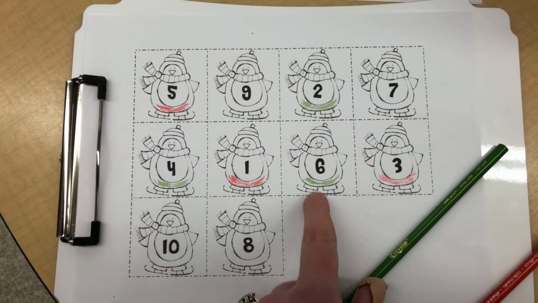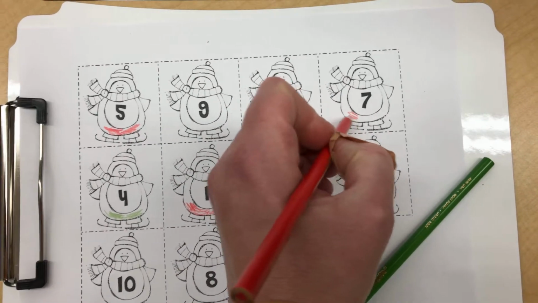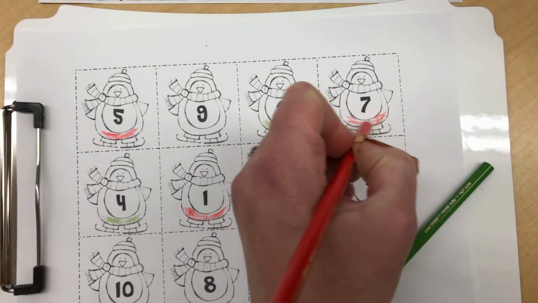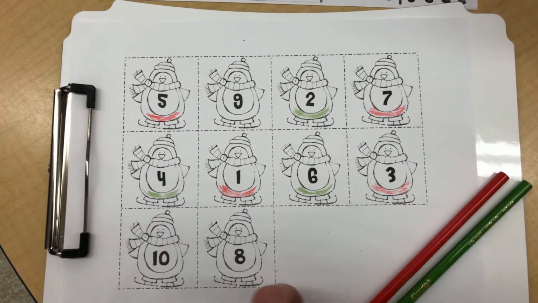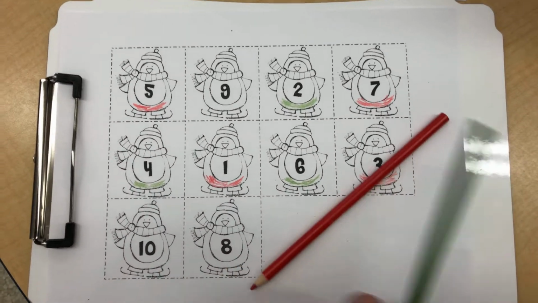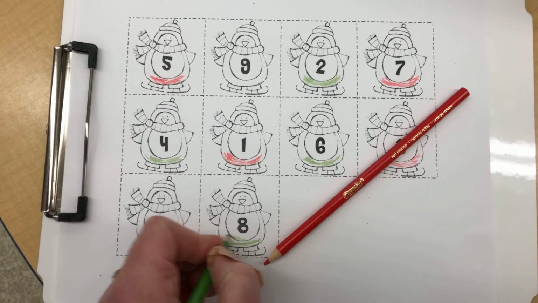And then what's after 6? 7. So we're going to color that one the red color. So right there, 7 is red. What's after 7? 8. Good job. And that's going to be the green. So color that little bit of green there.